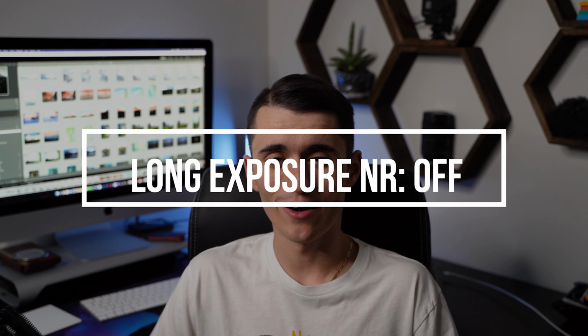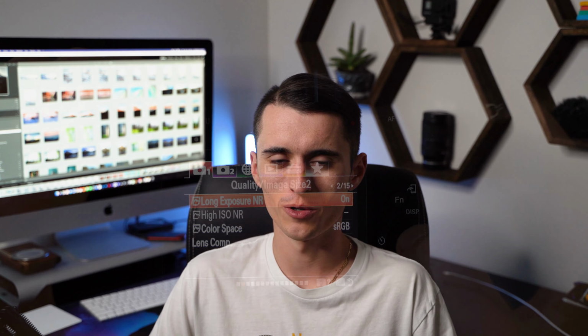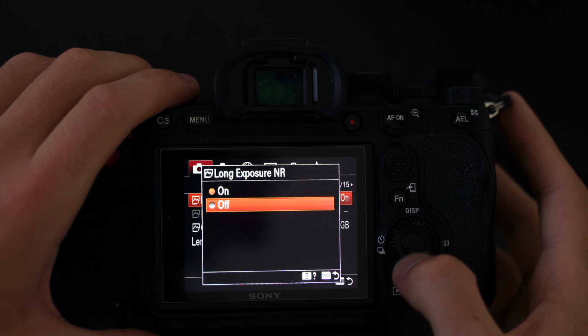Now, setting number 3 that we want to change is the long exposure NR. This is especially important for those of you that want to shoot night photos like myself. You don't want the long exposure noise reduction on. Now, there's definitely some different theories about this. I've tested it myself. I don't like the long exposure noise reduction. You want to just get rid of it. If we want to do some noise reduction, there's plenty of great software out there to do that noise reduction for us.